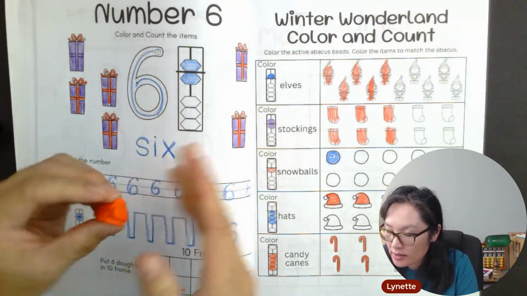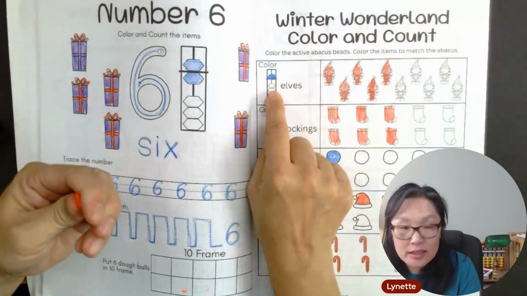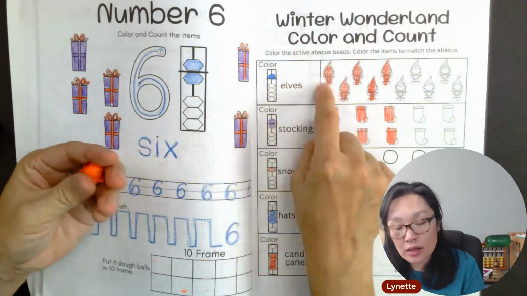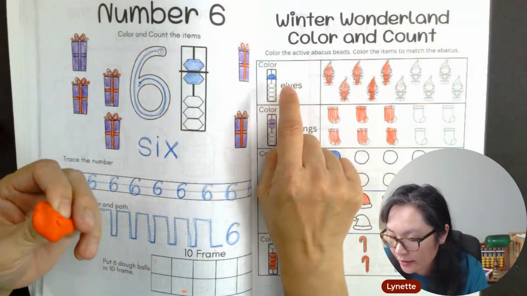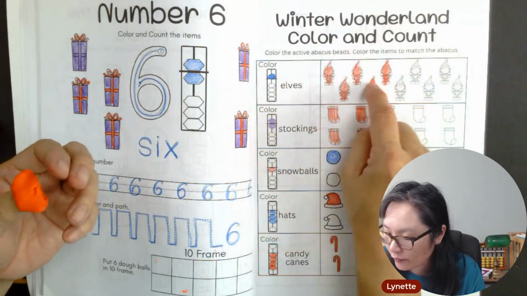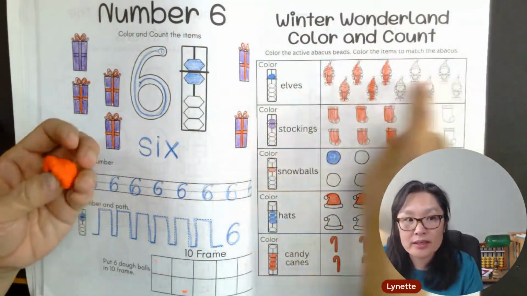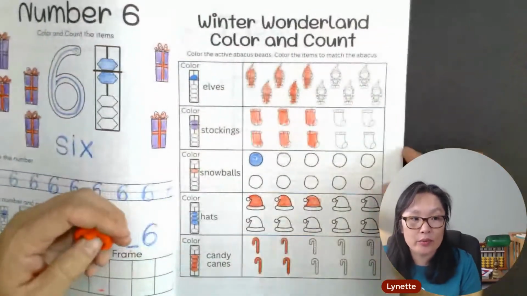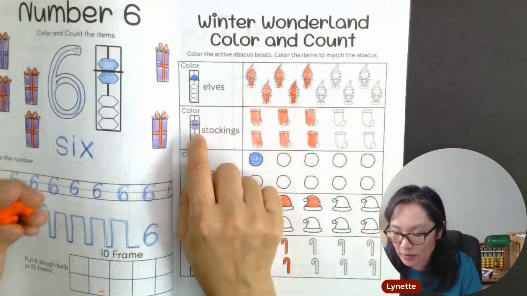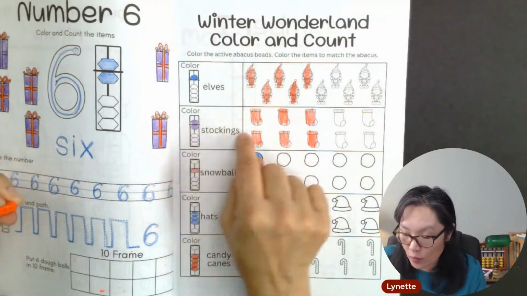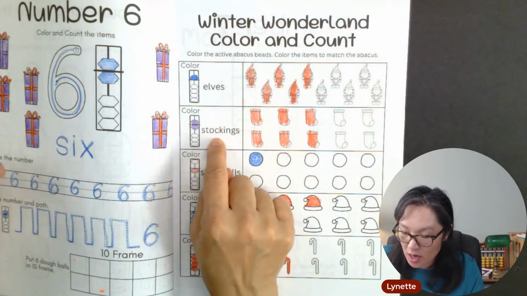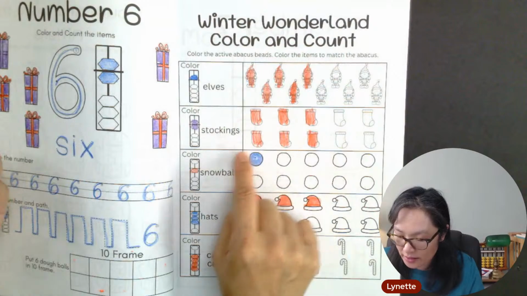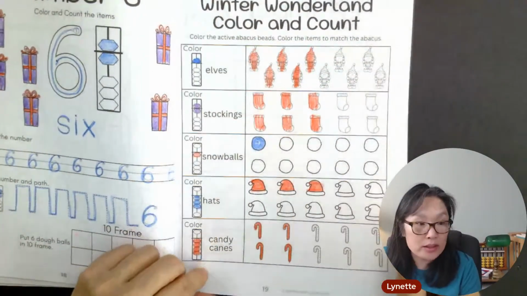And then here was what is the number on the abacus, and then color in only the number that's on the abacus. So only color in 5 elves. So we counted 1, 2, 3, 4, 5, because I wanted them to understand that we're just looking for what this number is. So that helps solidify what we're going to color. So we had 6 stockings, so only color in the 6 stockings. And then here is only color in the 1 snowball.